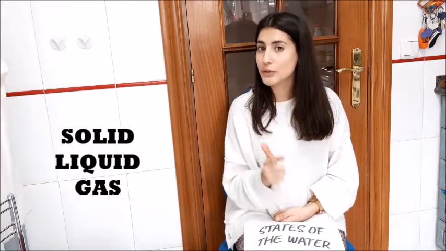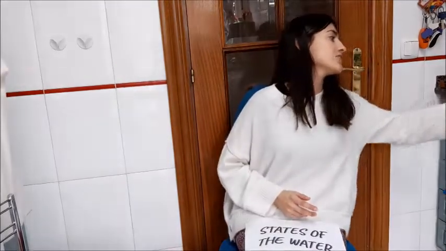Before explaining the water cycle, we have to remember which are the states of the water. As you all know, the water can be found in 3 different states: solid, liquid, or gas, depending on the temperature it has. When it is very, very cold, the water is in solid state, like you can see on these ices.